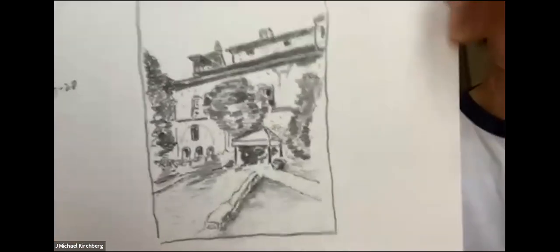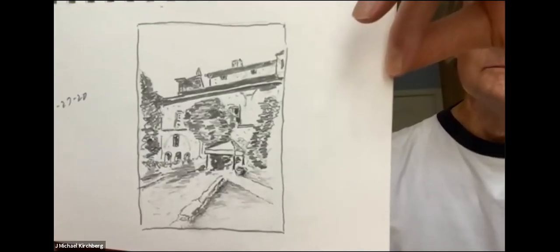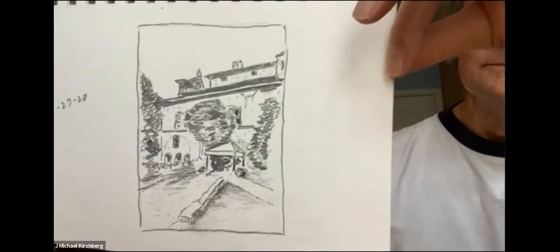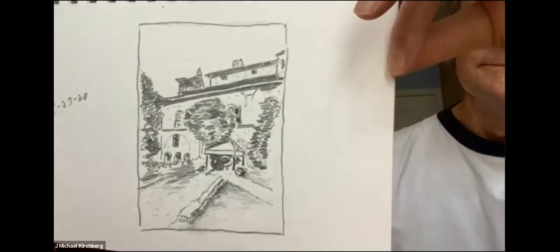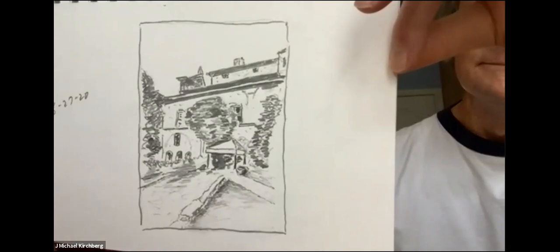And here's Michael's. Oh, yes. You had a more zoomed in composition, and Michael had more zoomed out. Beautiful. I love the trees coming off, and then the triangle is really pointing in.